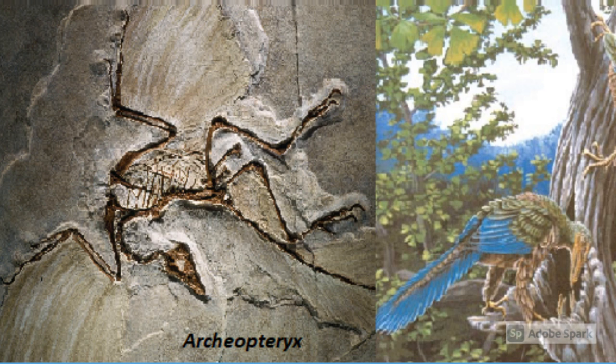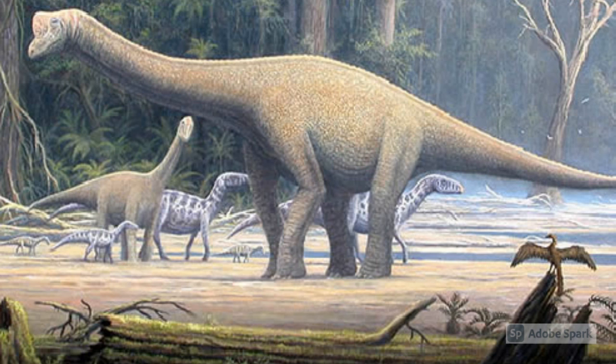Then, birds began to evolve. Birds are believed to have evolved from the reptiles. One key piece of evidence is the reptile Archeopteryx. Sauropods, in addition, started to dominate the land.